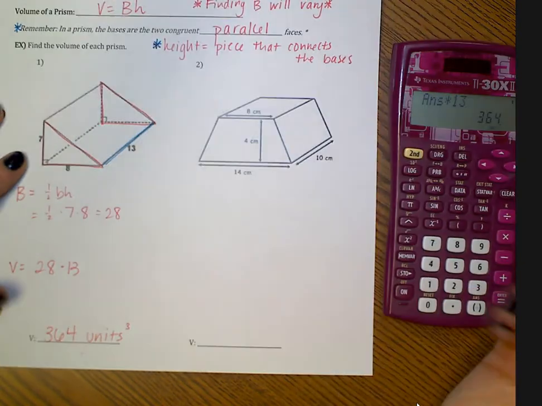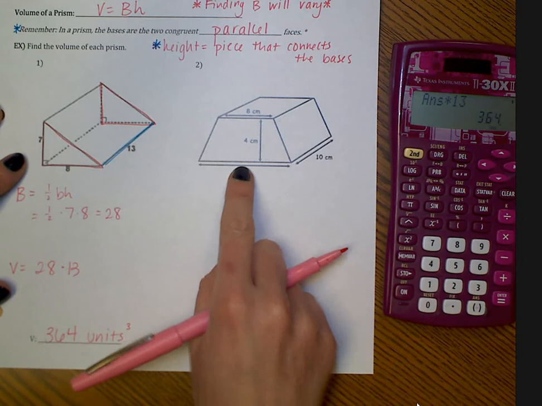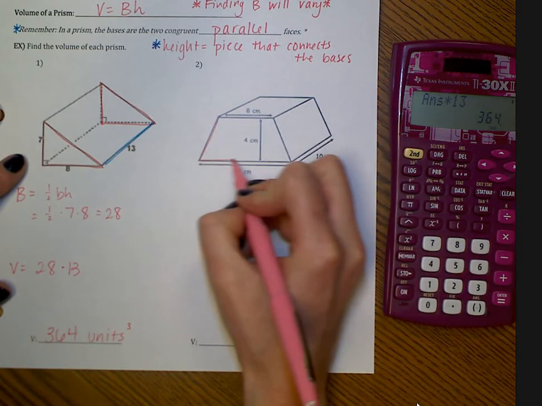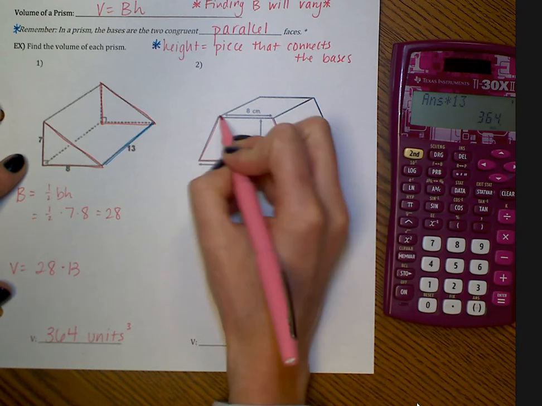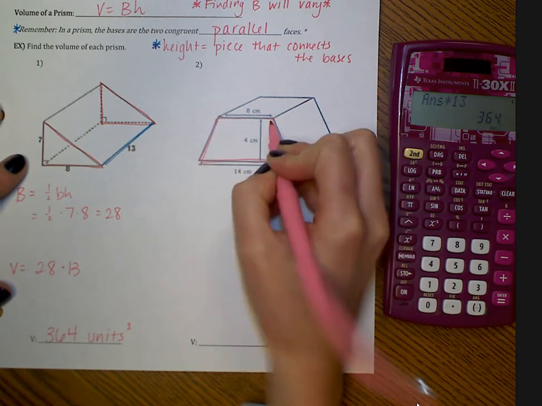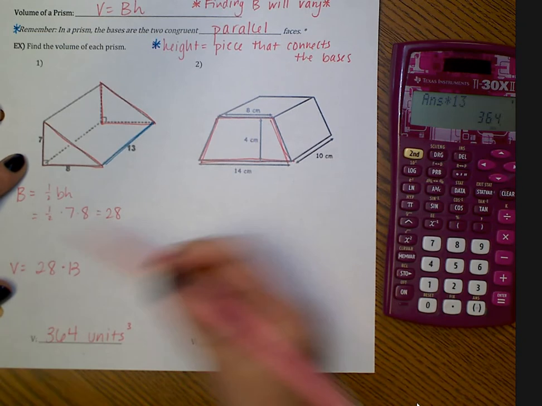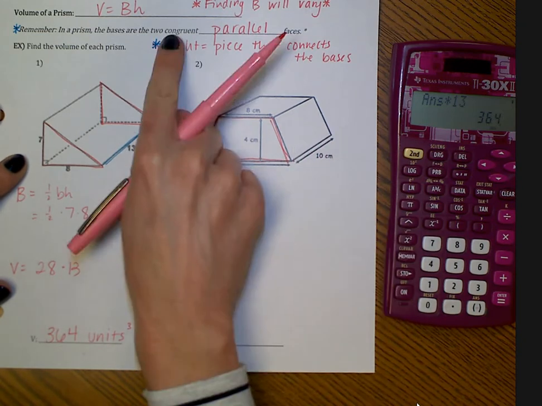For example 2, this prism is made up of trapezoid bases, which is kind of weird. We haven't seen one like this before. That trapezoid and the one opposite of it would be the bases, the non-rectangular pieces, two congruent parallel ones.